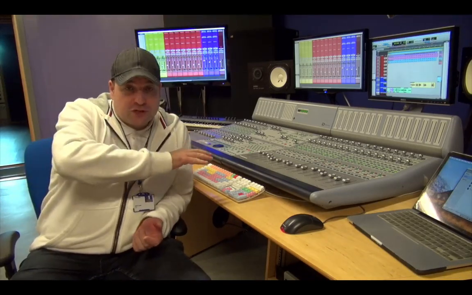In this lecture we're going to be looking at Pro Tools session management, the importance of it, how we can move one Pro Tools session to another computer, but more importantly how to keep it all together. So we'll check it out.